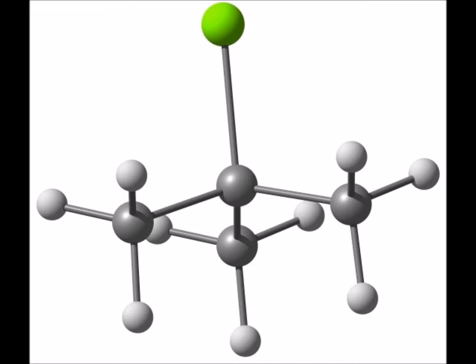Here is the computed structure of tertiary butyl chloride, which is a tertiary carbon. Recall that for E2, tertiary carbons are more reactive than secondary carbons, which are more reactive than primary carbons, and that methyl carbons do not undergo the elimination reaction.